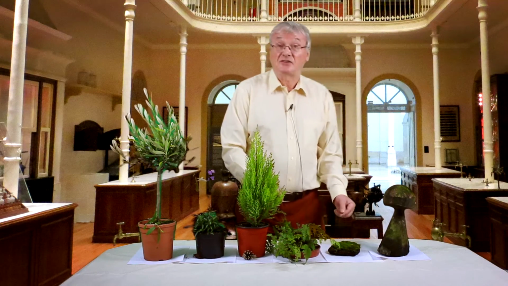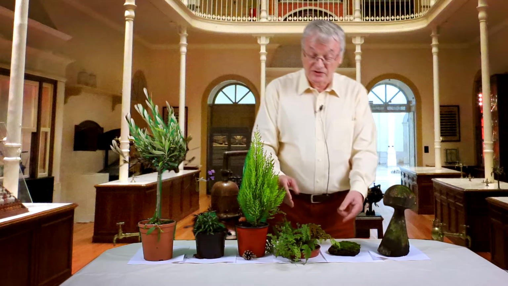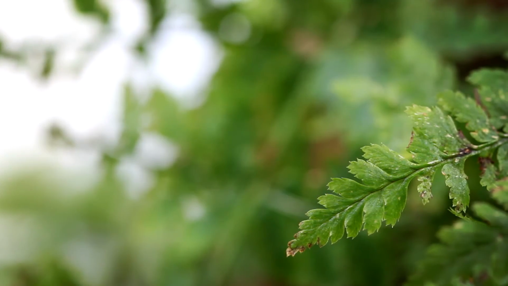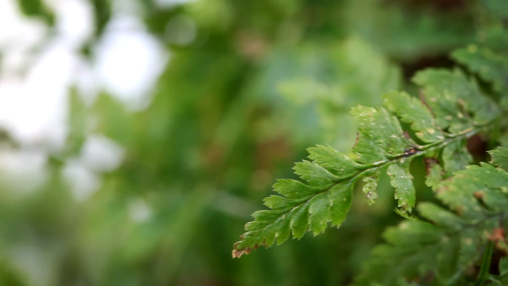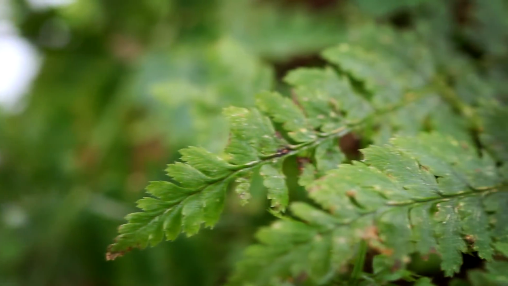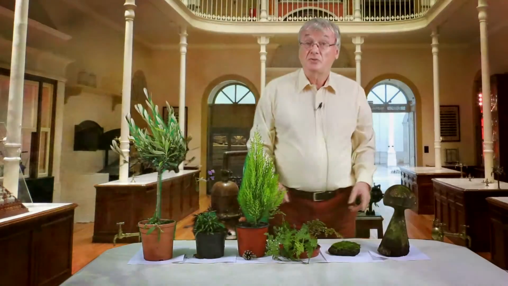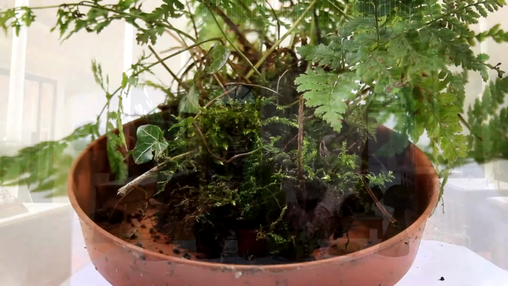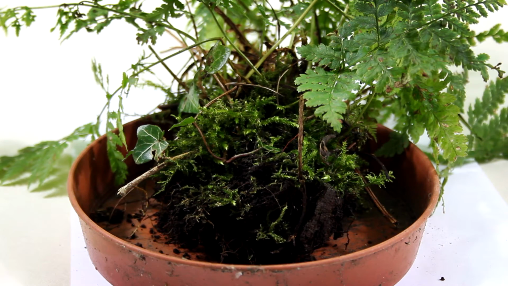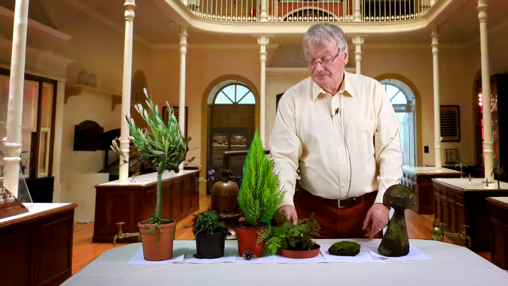If we move to the next group of plants, these are the ferns, and you can see that they look rather like green feathers. And they've got stems, they've got leaves, and they've also got roots. And you usually find ferns growing with moss. And if I turn this one round, you can see that this fern is growing with some moss too.